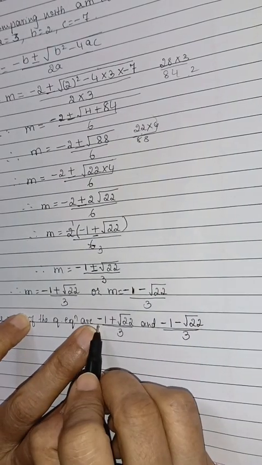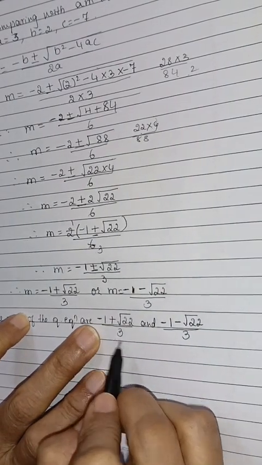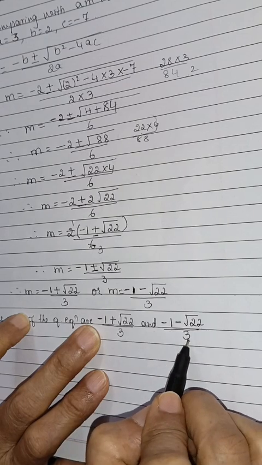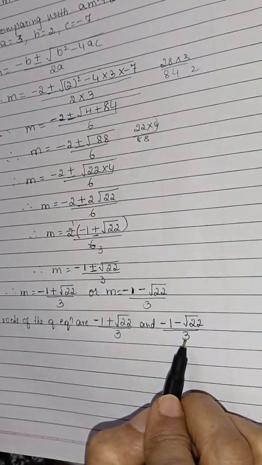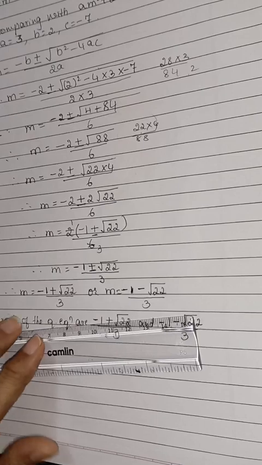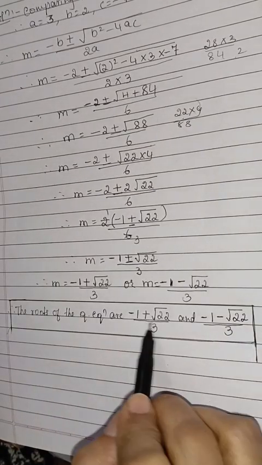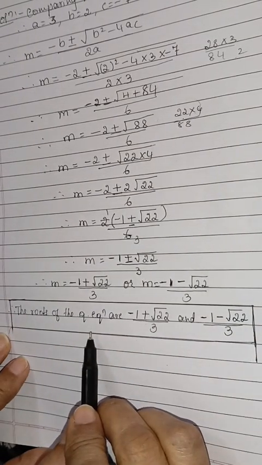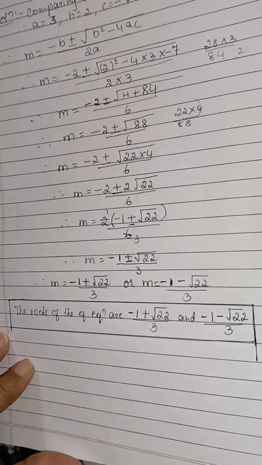One is minus 1 plus root 22 by 3, another one is minus 1 minus root 22 by 3. Okay, so these are the two roots of the given quadratic equation.